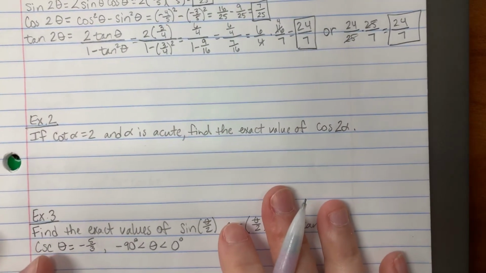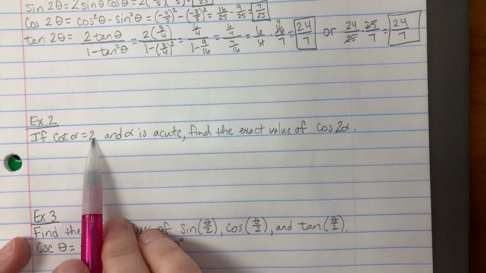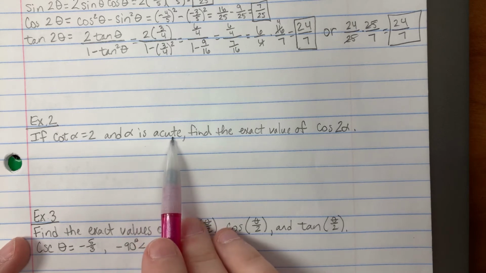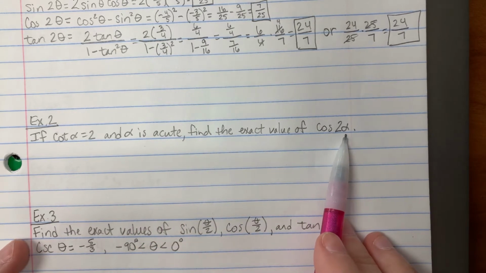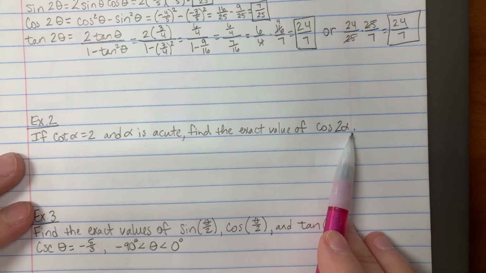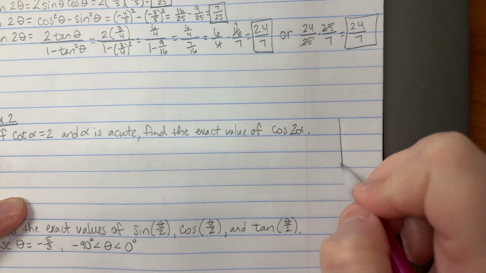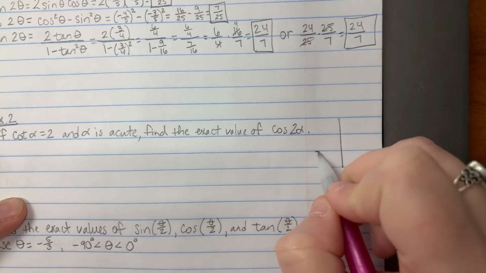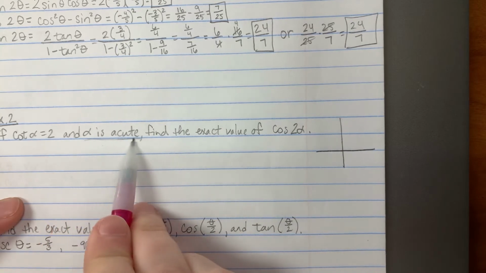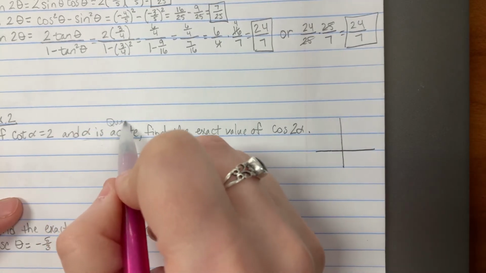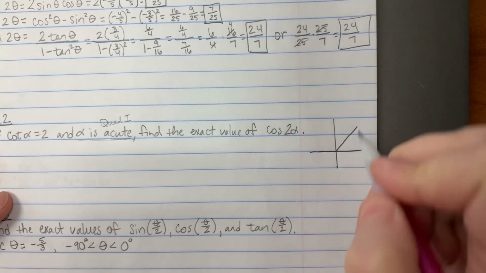Okay, example 2 is asking me if the cotangent of alpha is 2 and alpha is acute, find the exact value of the cosine of 2 alpha. So again, I'm going to think about what this looks like visually. So I'm going to get myself a coordinate plane. This tells me that I'm in quadrant 1 because it's acute, so I have to be over here.